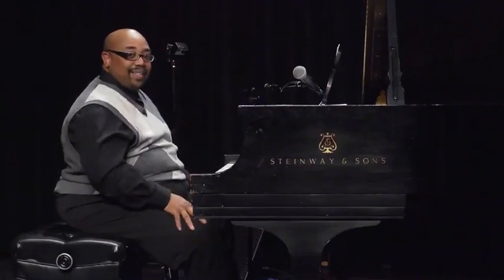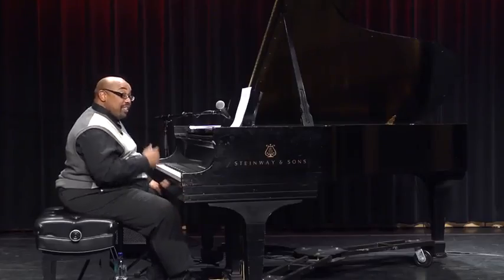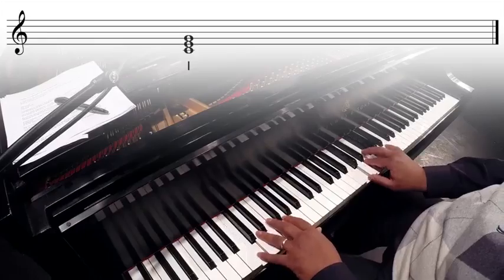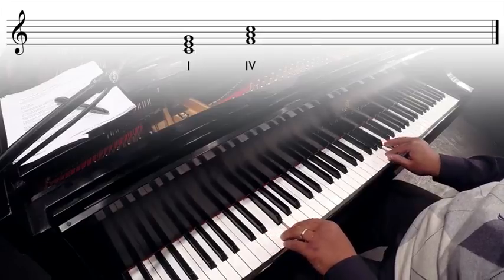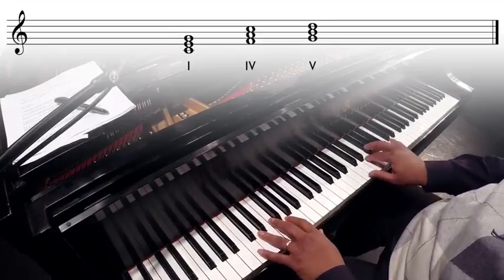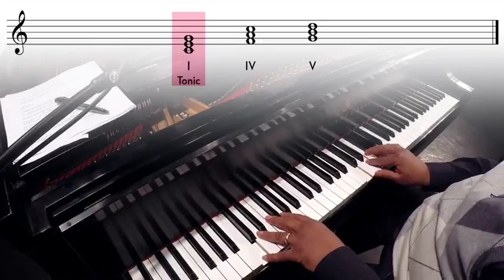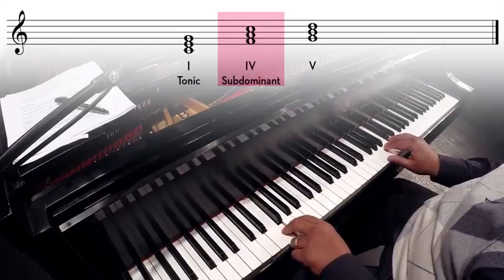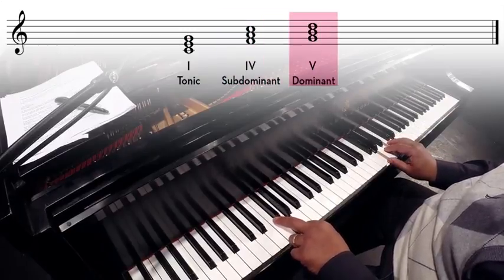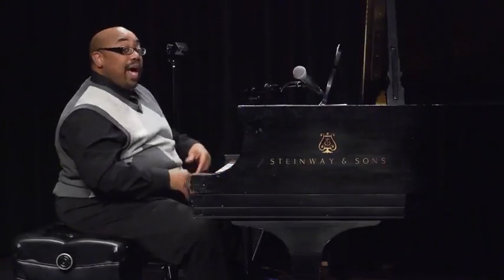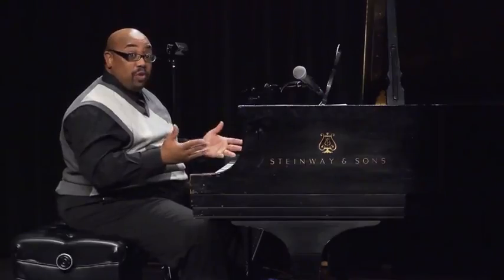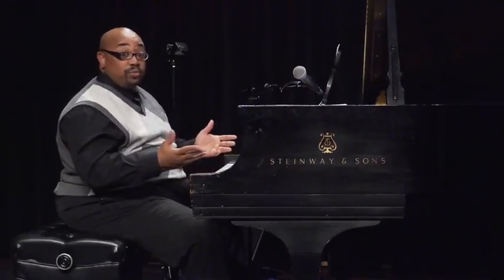Another thing we talked about was the significance of the 1 chord, the 4 chord, and the 5 chord, which were all those major triads. The 1 chord is also known as the tonic, the 4 chord as the subdominant chord, and the 5 chord as the dominant chord. The reason I shared these chords with you is because they're so prominent in so many songs that we've used, so many songs that we've heard.